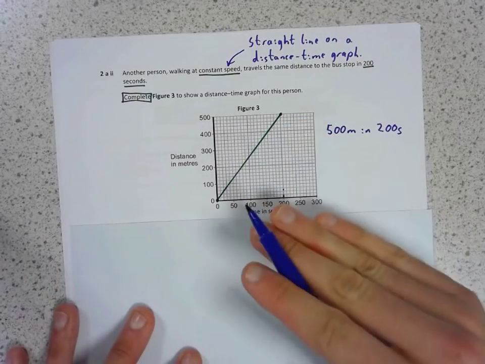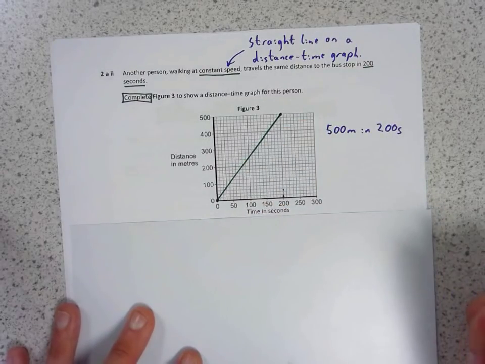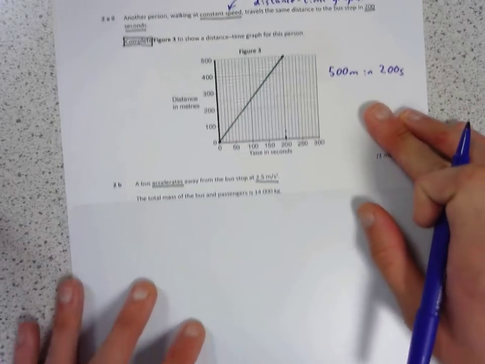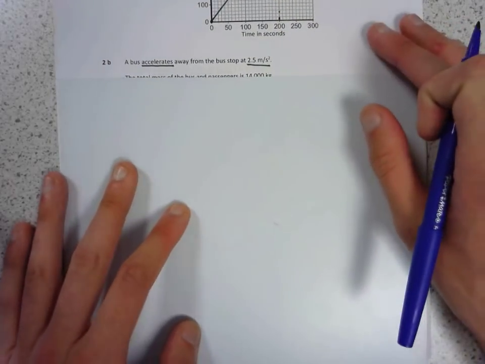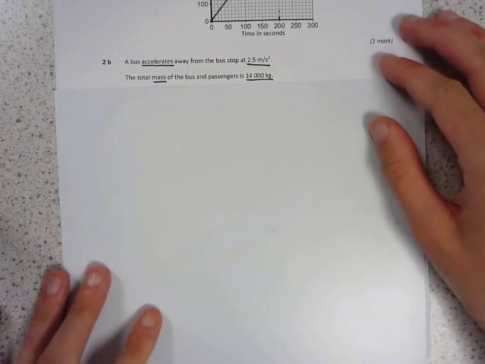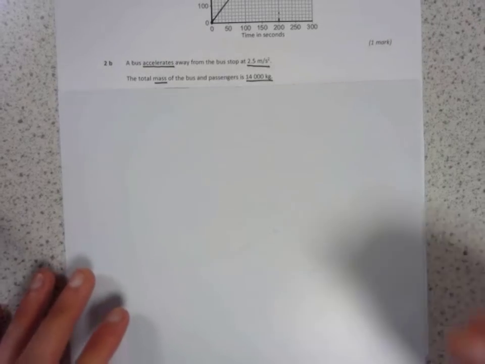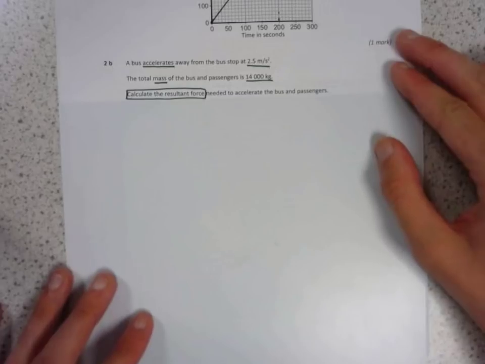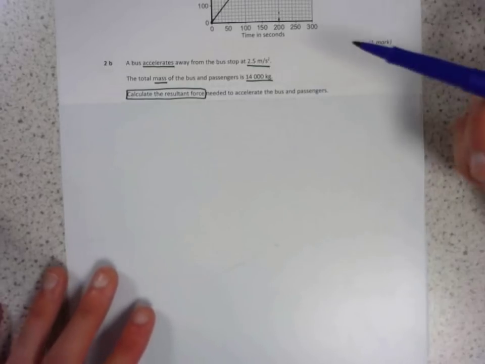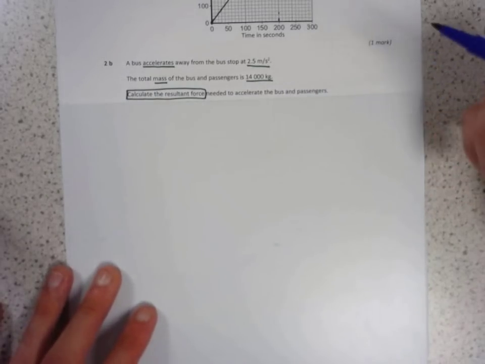So if you ever see constant speed and having to plot some points on a distance time graph, you know you're going to be drawing a straight line. Okay, next question, 2B. A bus accelerates away from the bus stop at 2.5 meters per second squared. The total mass of the bus and the passengers is 14,000 kilograms. Calculate the resultant force needed to accelerate the bus and the passengers.